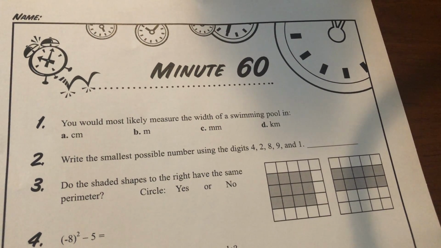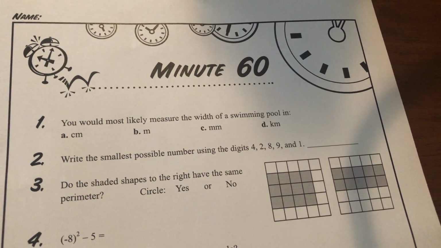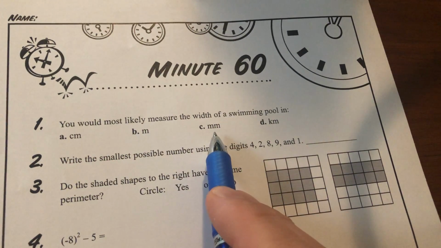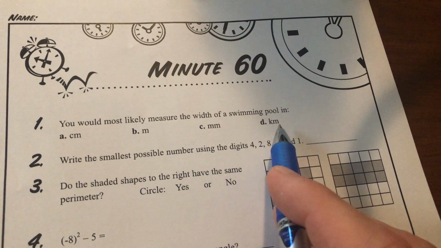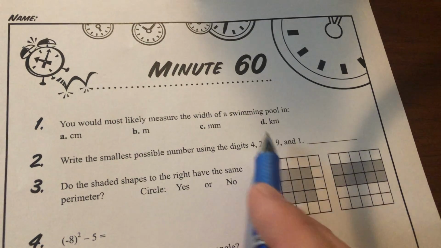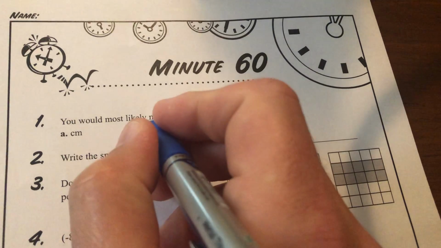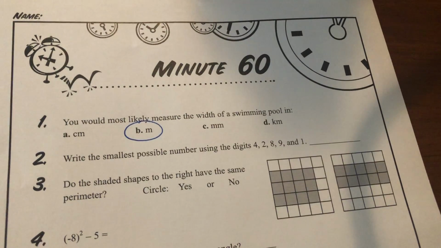Math Minute 60. Number 1 says, would you most likely measure the width of a swimming pool in centimeters, meters, millimeters, or kilometers? Well, centimeters would be too small, millimeters would be too small, and kilometers would be too big, because kilometers is similar to measuring something in miles. So we would say that meters would be the most appropriate measurement for the width of a swimming pool.